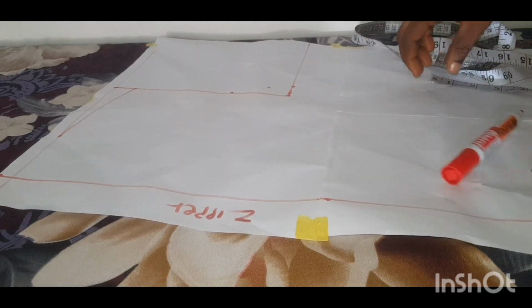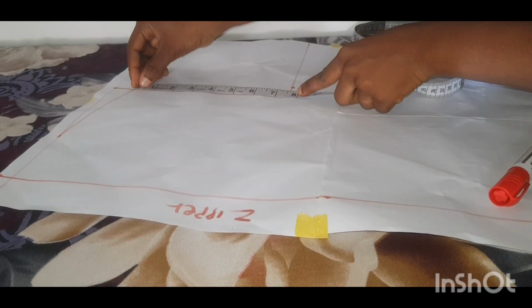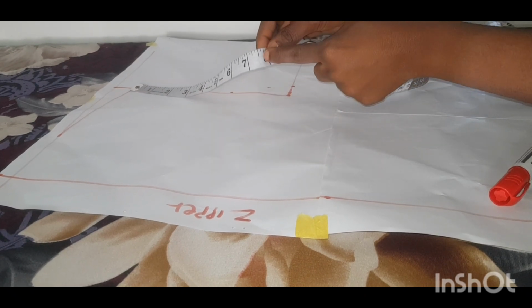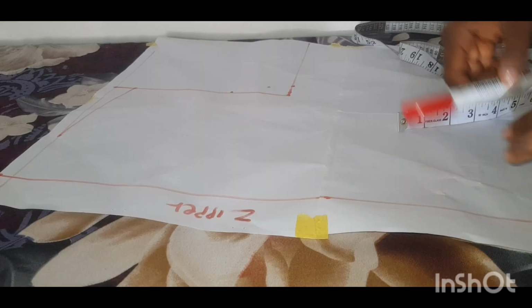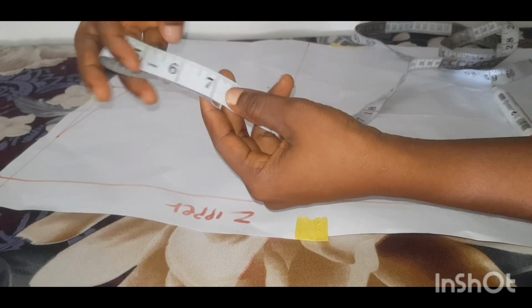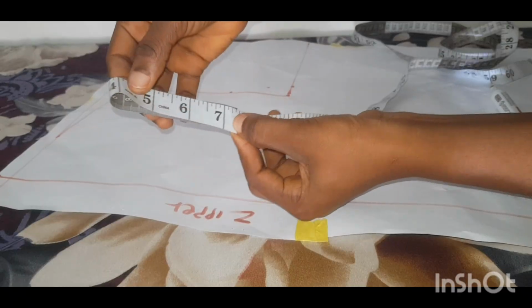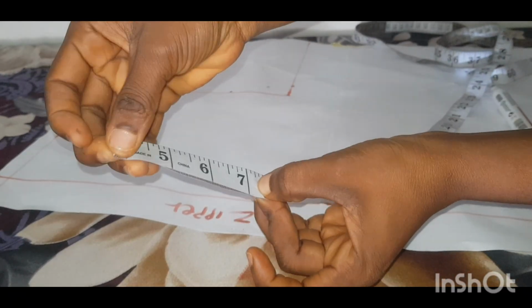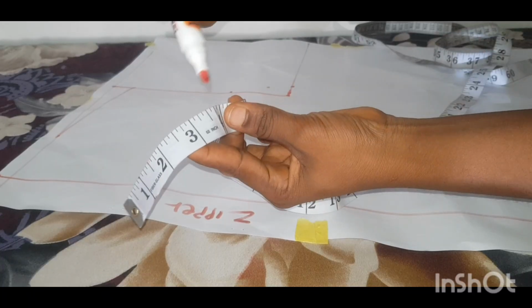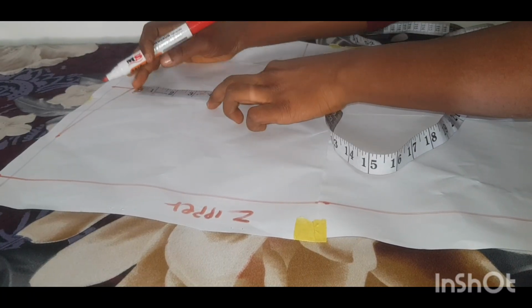So to get the armhole curve for the front, don't forget we're doing both front and back. For the front, 7.5, you divide it by 2. You just fold the ruler in 2 like that, and whatever it gives you, you put it down. That gives us 3.25, something like that.